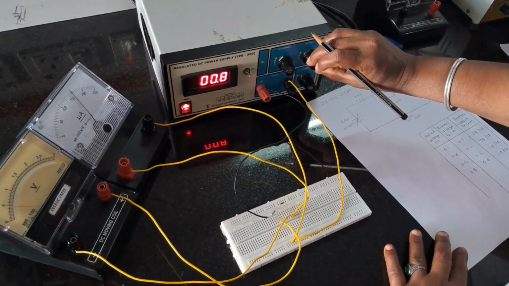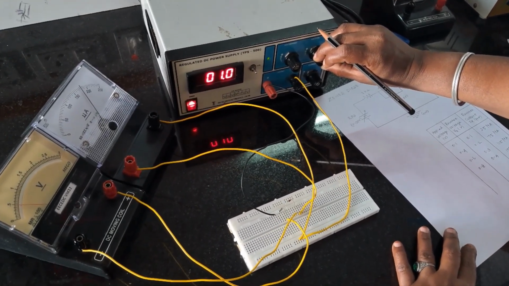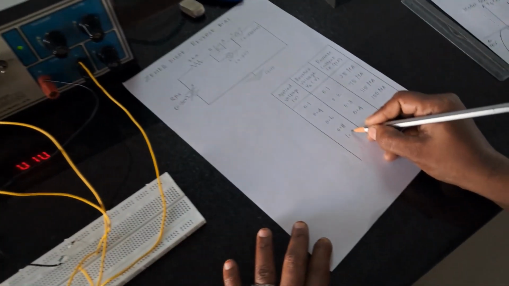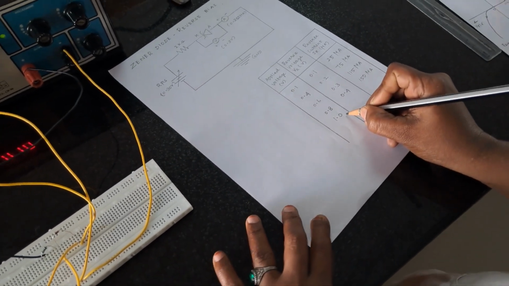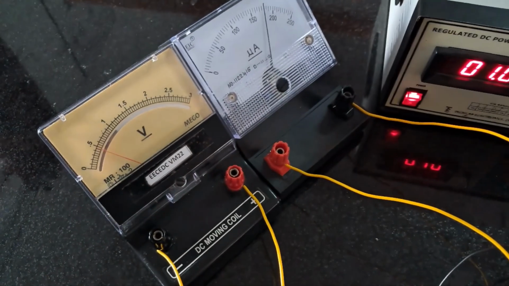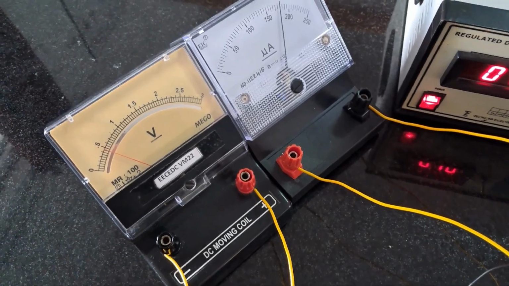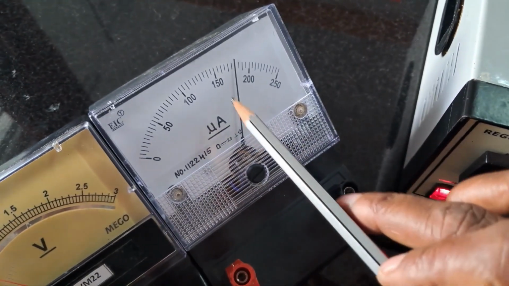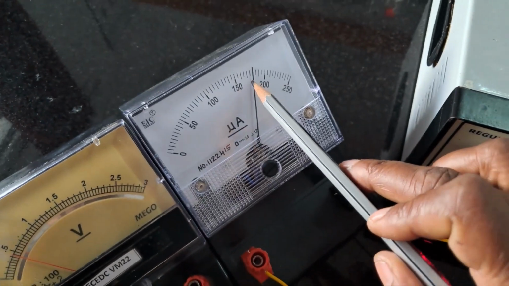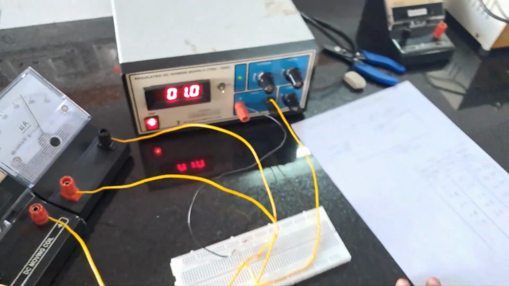Next I am increasing the supply voltage to 1.0, our applied voltage. Our reverse voltage is 0.5. Our reverse current is 180 microampere.